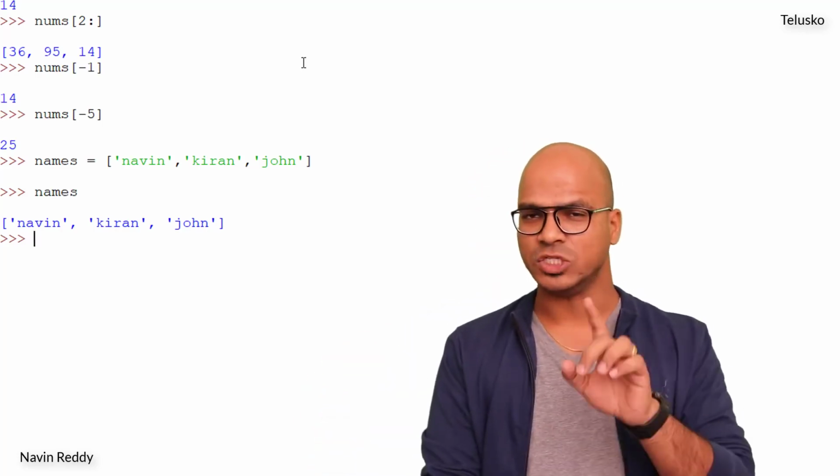Okay, so now you can see one list which is numbers, and we have a second list which is names, which is of string. We can create different lists of different types. Now, can I create a list of different types?